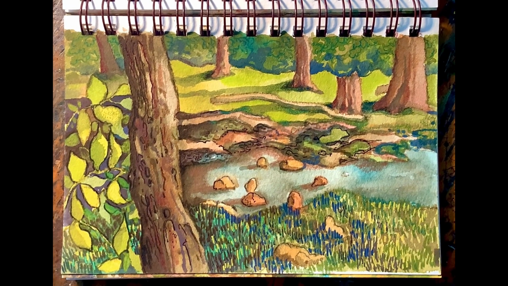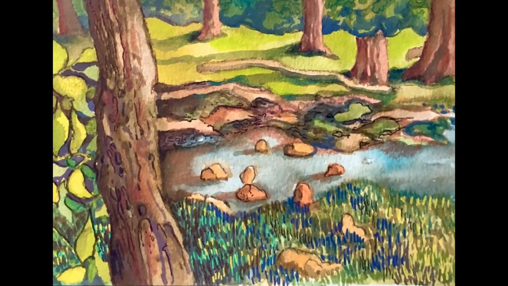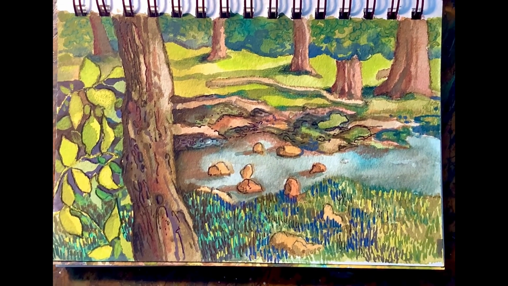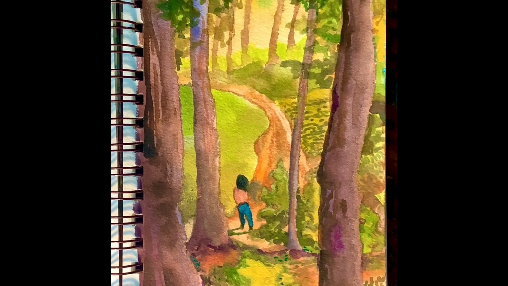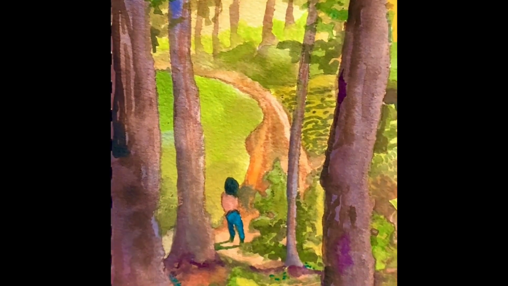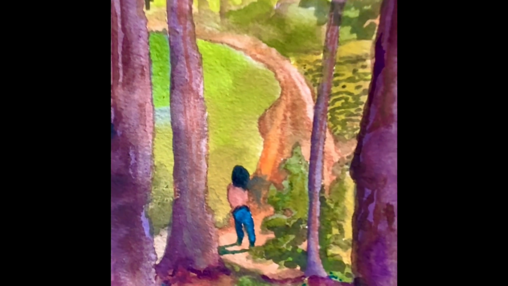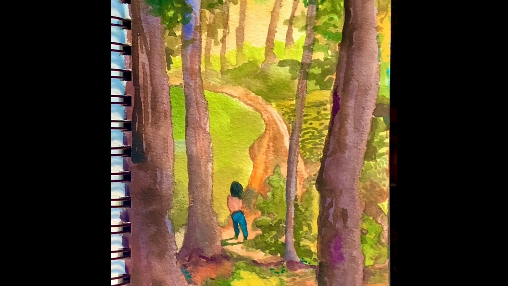This landscape with the stream, you can see your eye kind of starts at the bottom right and goes up to the left, using a theory of leading line with the trees, guiding your eye through the composition. This is another one using trees where the figure is the focal point, but those side trees are what kind of brings your eye back into the distance.